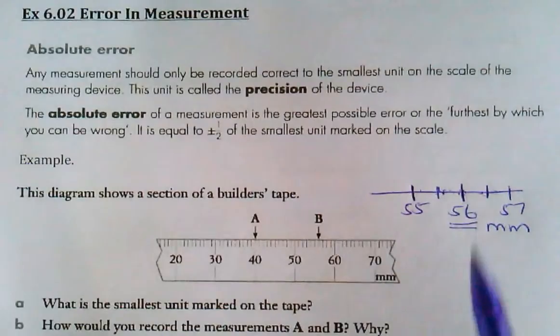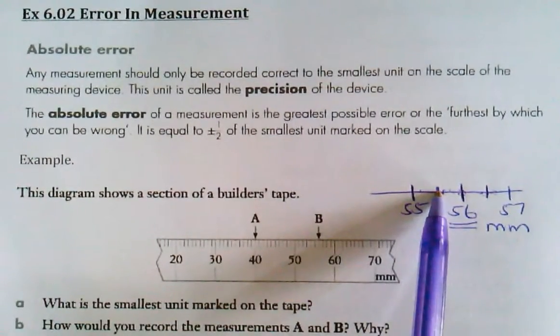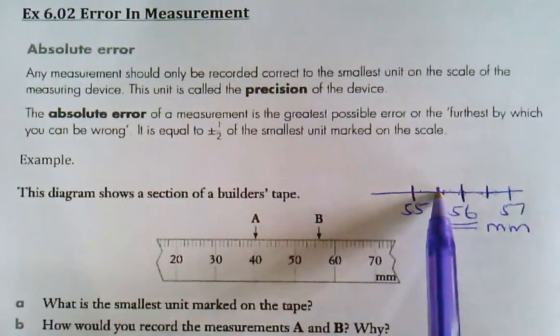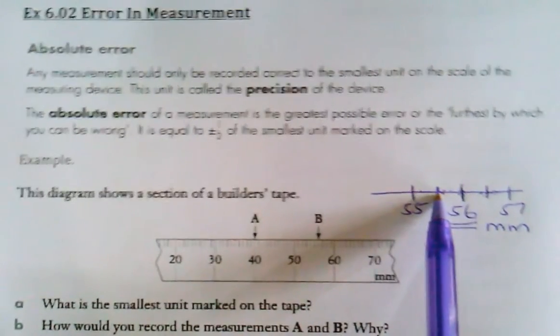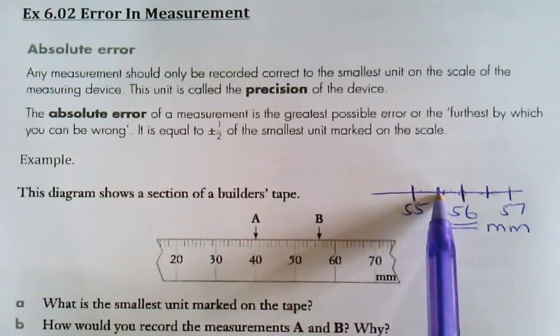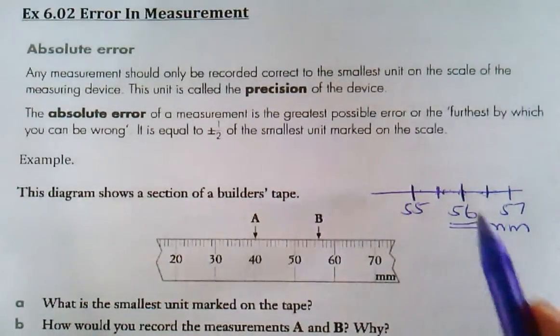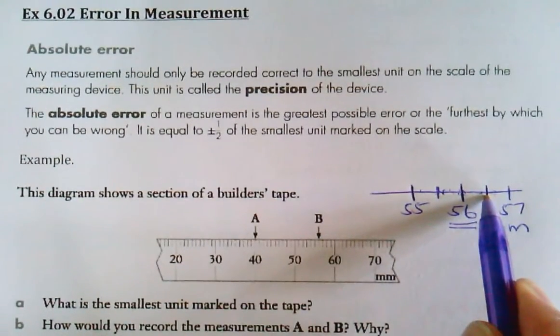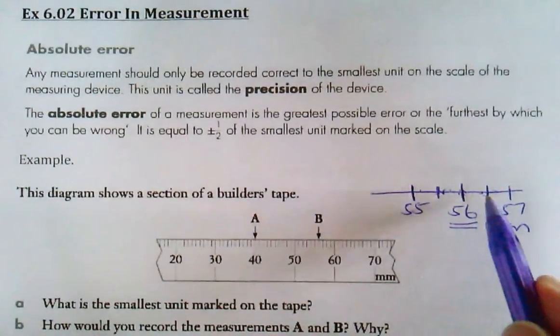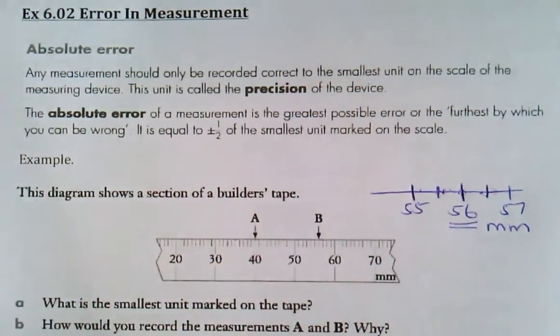Do you remember, if it's exactly on the line here, do I say 55 or 56? It's exactly on the midway line. Do I round up or down? Yeah, so if it's 55 and a half, I call it 56. But if it's 56 and a half, I call it 57. So it's got to be less than 56 and a half for me to call it 56.